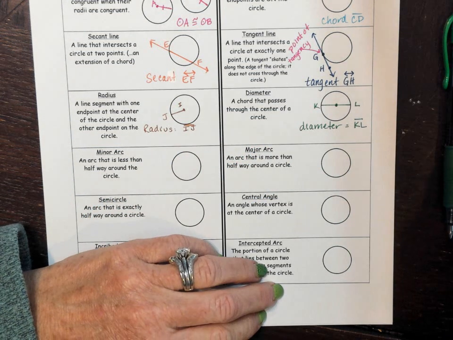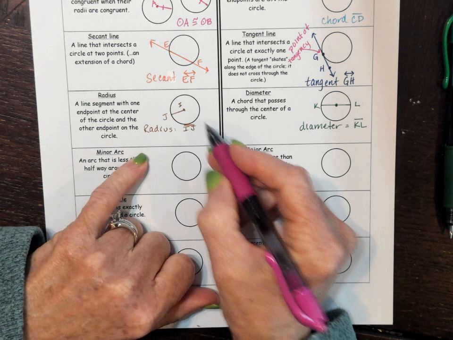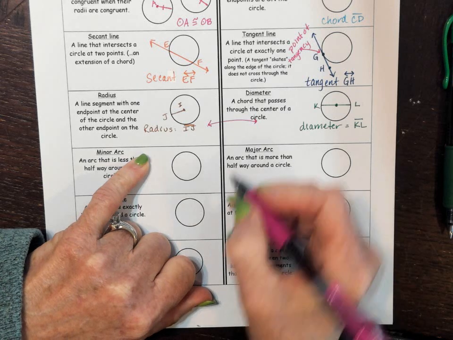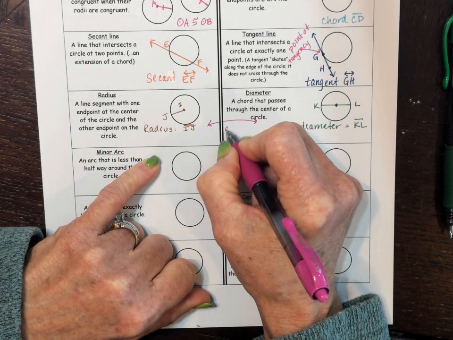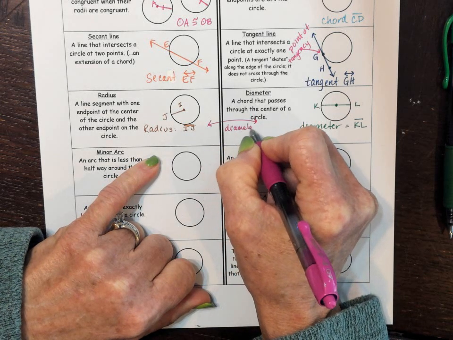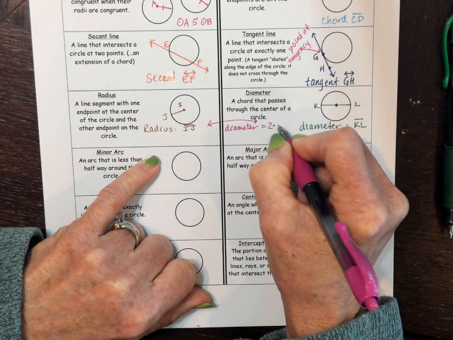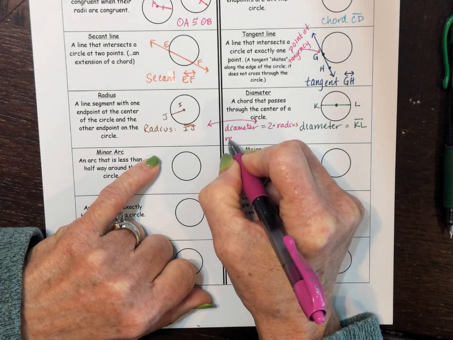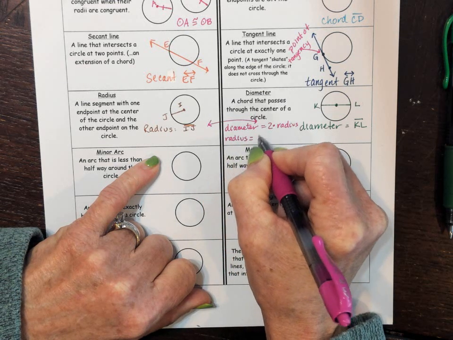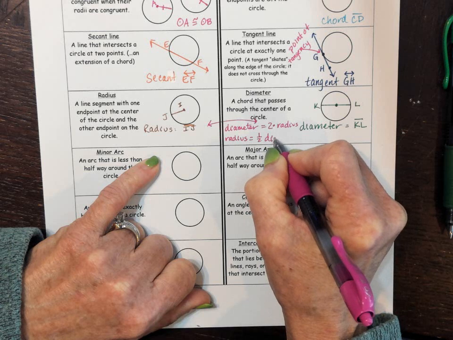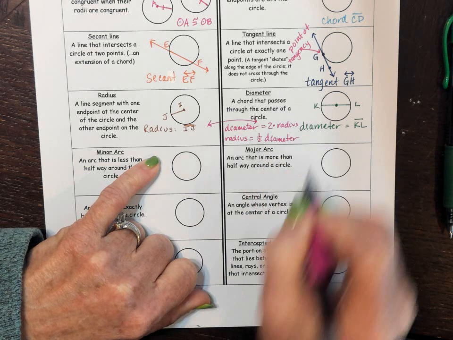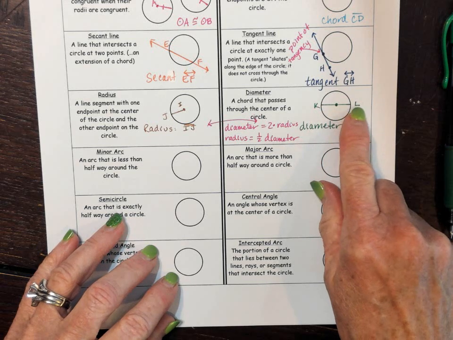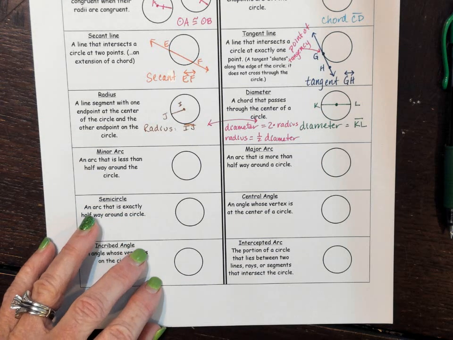Now, the relationship between the diameter and the radius: 2 times the radius equals the diameter. Or you could say a radius equals half of the diameter. Here's a radius and another radius. Together they make the diameter.